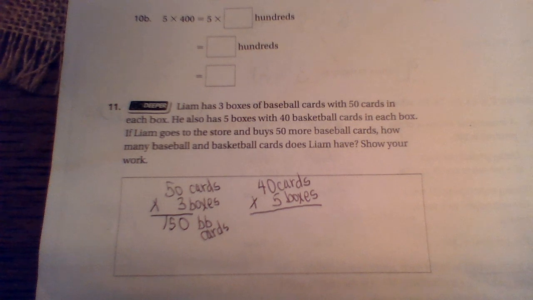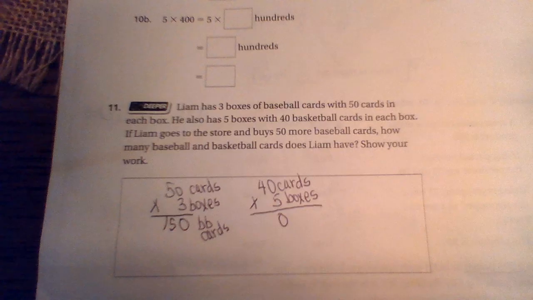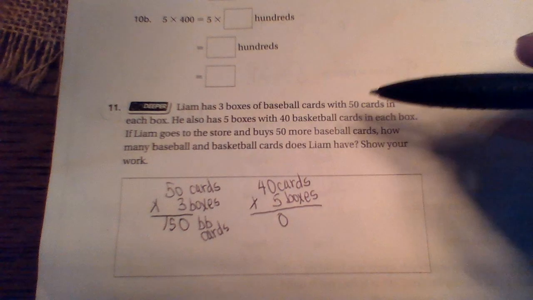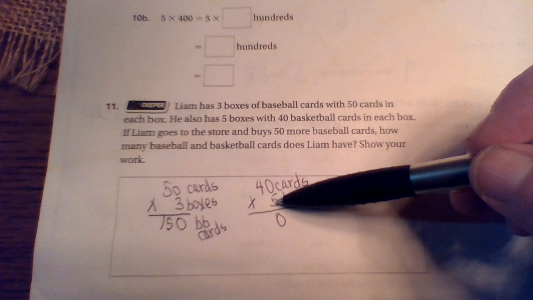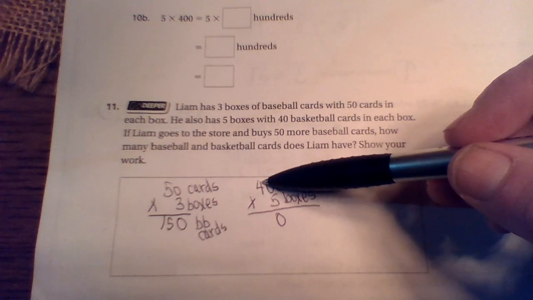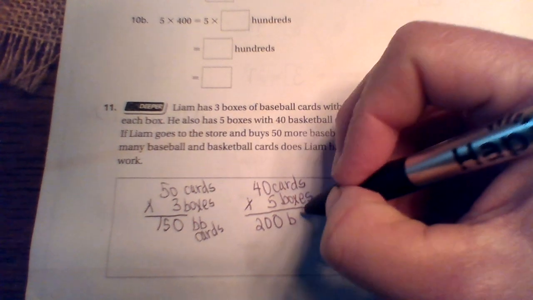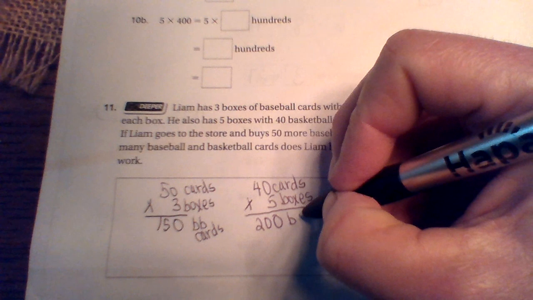So we have our 0. I'm going to write that down in the bottom because when we multiply by 10, we know that there's going to be 1 0. And so now we do 5 times the 4 in the tens place. What is 5 times 4? Basic fact. That's 20. And 200, and this is basketball cards. So I'm going to just put B for basketball.